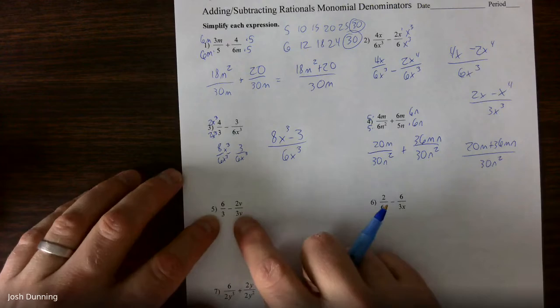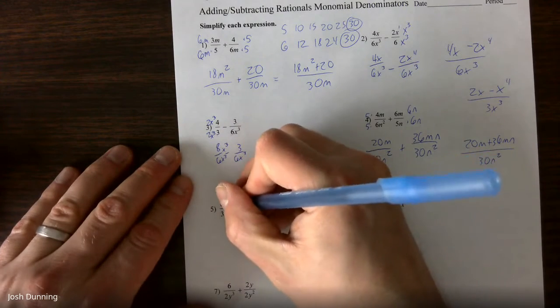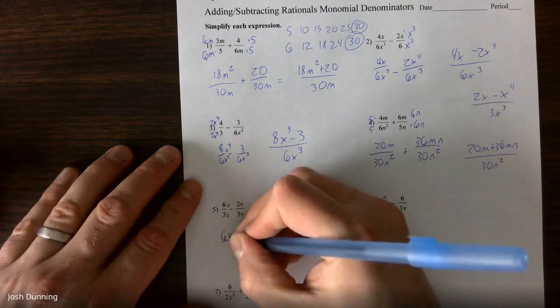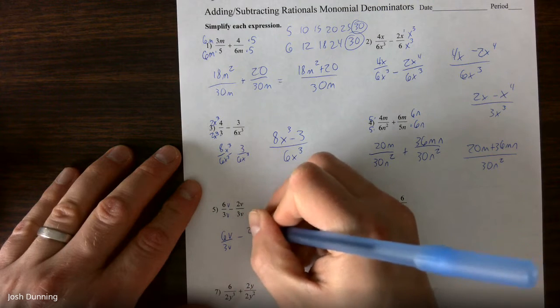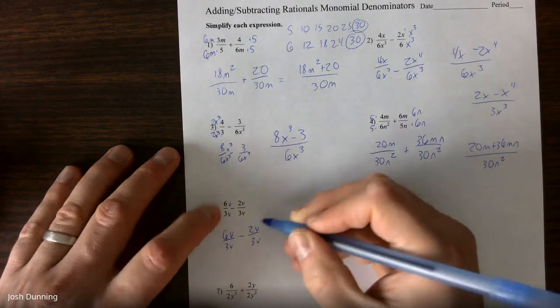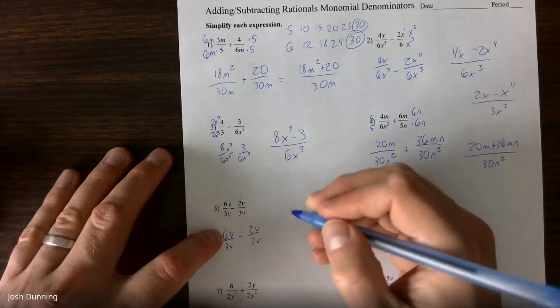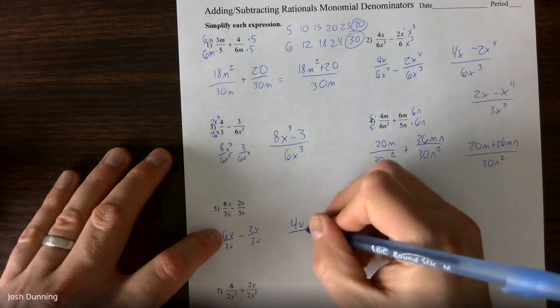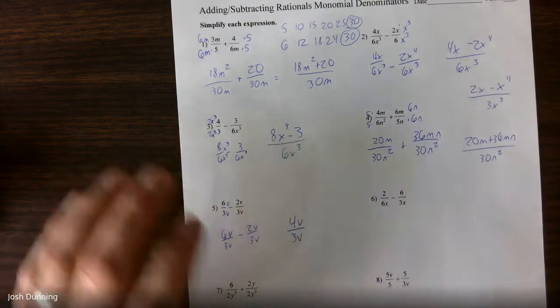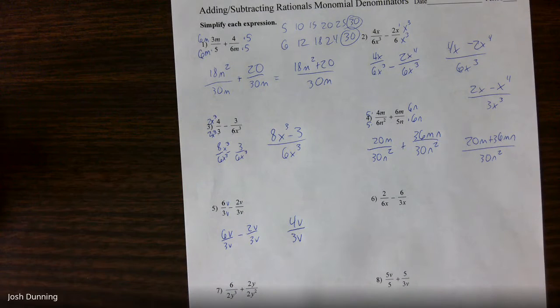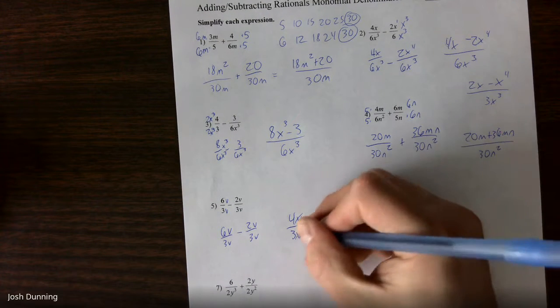5. Oh, the numbers already match. All I need to do is multiply top and bottom by v. Hey, I can actually do something here. 6v minus 2v is 4v over 3v. Then we can just cancel these v's out.